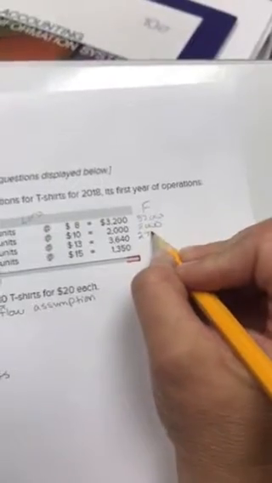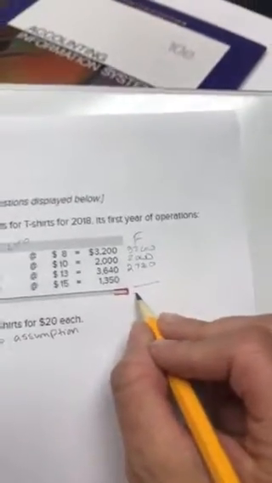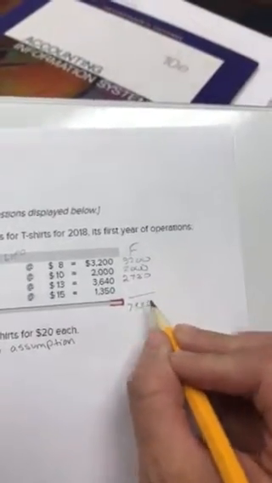Sorry for moving the camera. And we will add that all together to get the cost of goods sold for FIFO. $2,730 plus $2,000 plus $3,200 will give us a cost of goods sold of $7,930 for FIFO. What we're looking for, though, is gross margin.